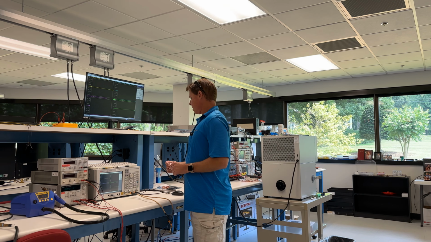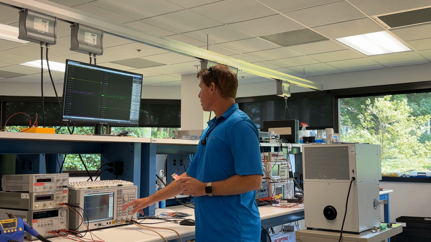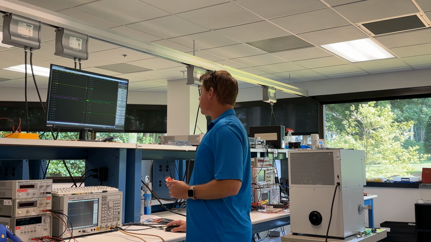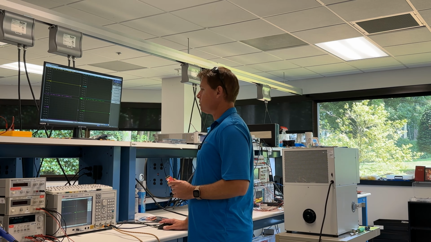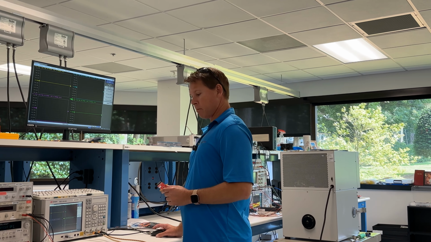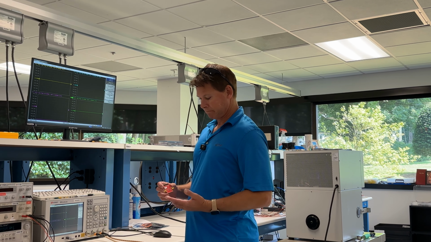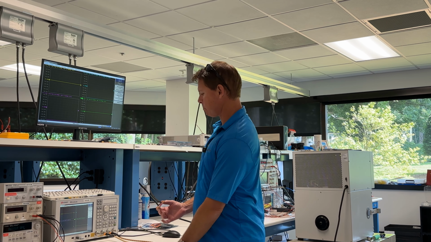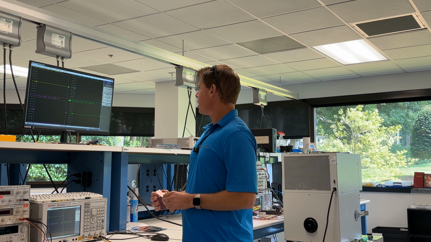I've already set those up. I can go real quick. On this particular Keysight network analyzer, we have a port extensions function that we can do auto port extensions. So it's pretty simple. You can select which ports you want to use for the port extensions. I have port 1 and 2, port 1 on the input, port 2 on the output.